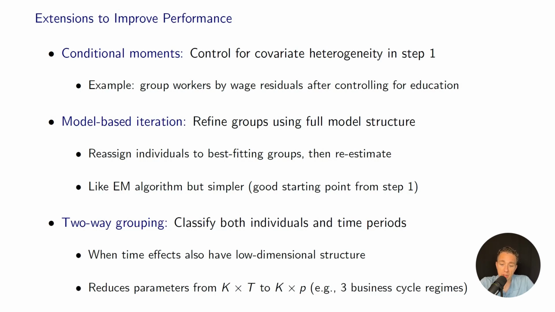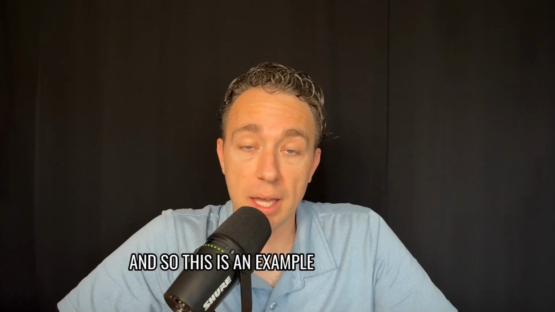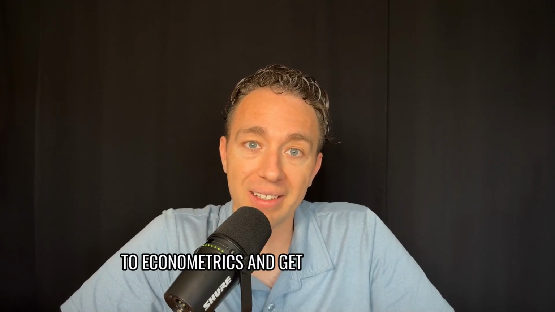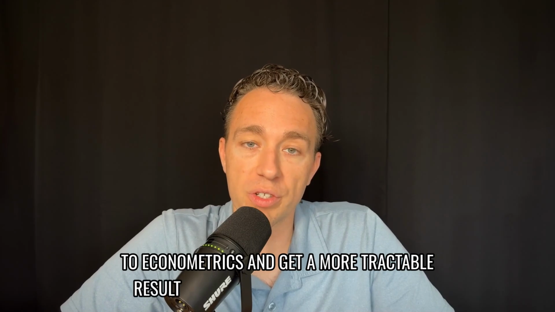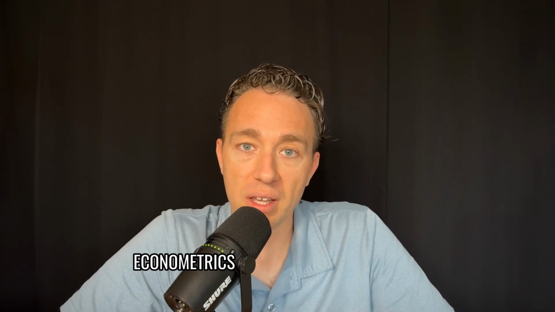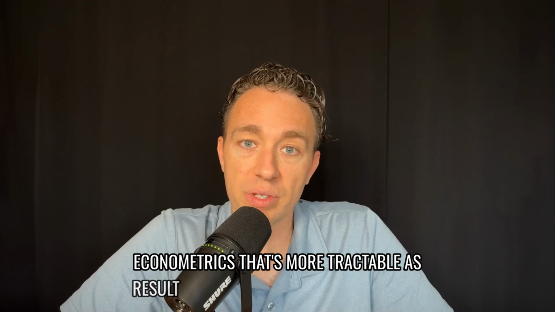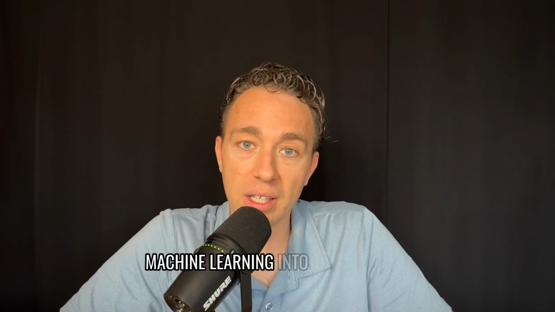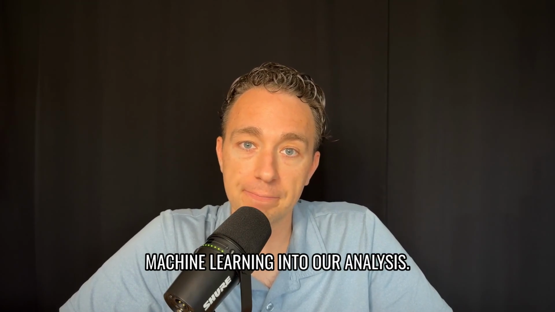And I don't want to say much more than this, but this is a very useful paper in general. And so this is an example of how we can bring these machine learning principles into econometrics and get a method of econometrics that's more tractable as a result of getting the good parts of the machine learning into our analysis.